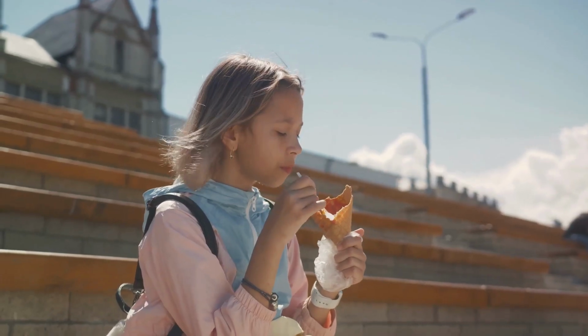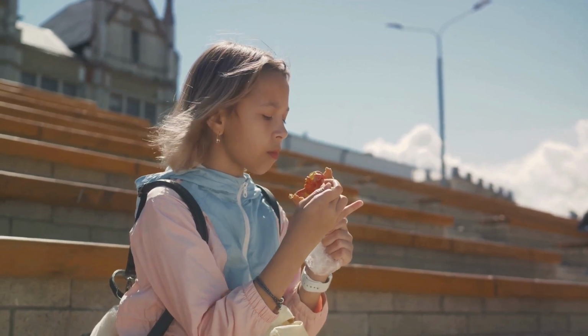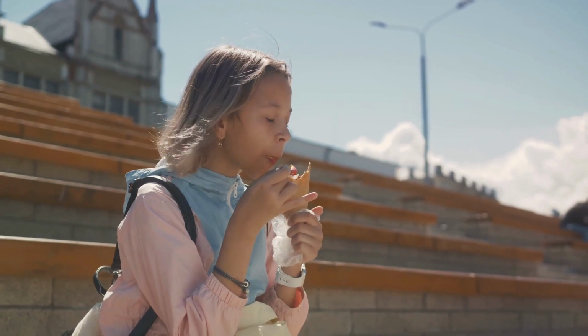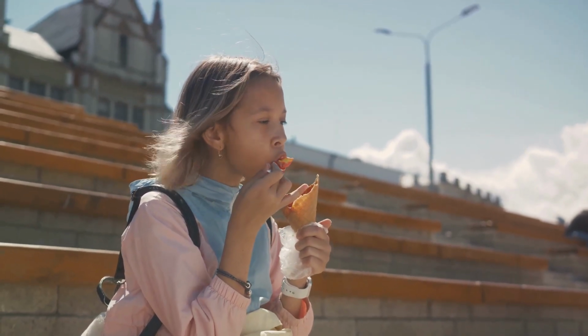Next up, the liking loving tendency. Ever find yourself agreeing with someone simply because you like them? That's your liking loving tendency at work. We're often swayed by our affections, leading us to favor those we like and agree with their viewpoints, sometimes blindly.